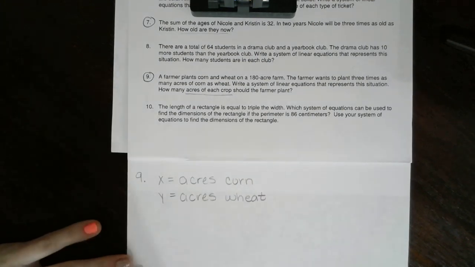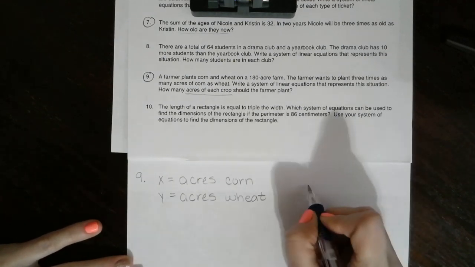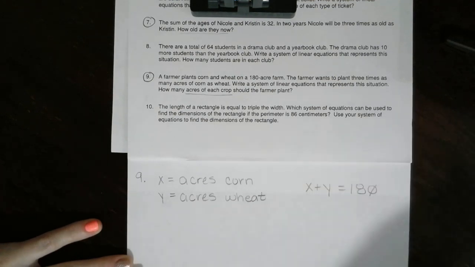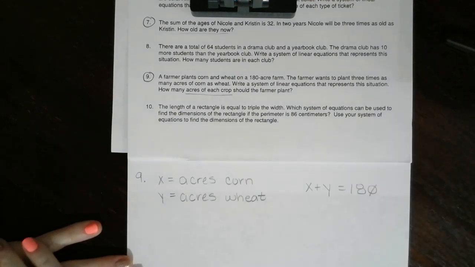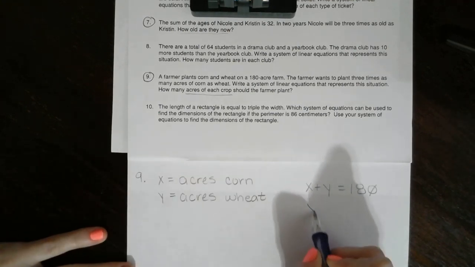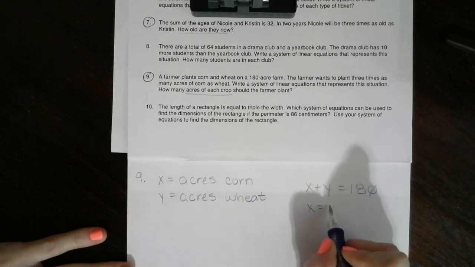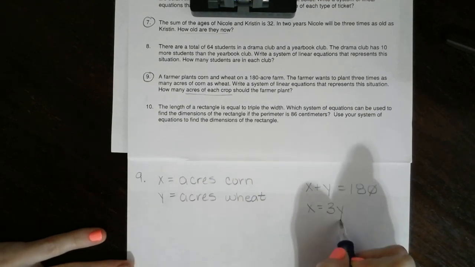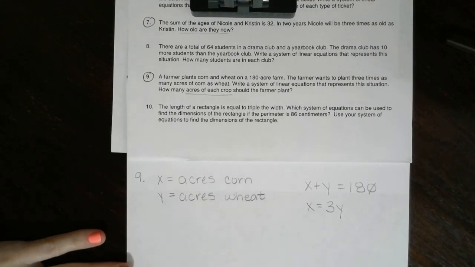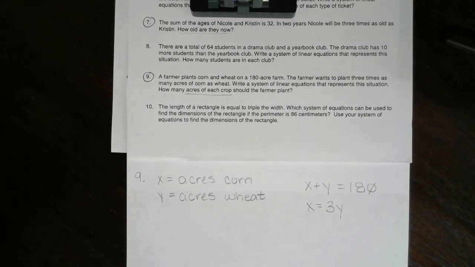Now, he only has a 180-acre farm. So that means that if I add these two things together, we got to be 180 acres. And he wants to plant 3 times as many acres of corn as wheat. So if I'm tweaking the number of acres of wheat to match corn, I would have to triple the acres of wheat to get the acres of corn. So that's how I would set up those 4 questions for you.